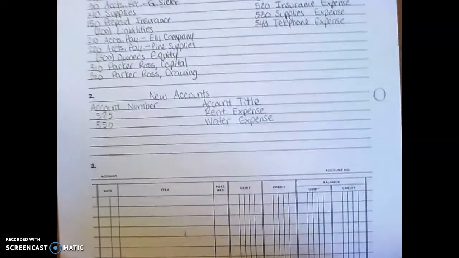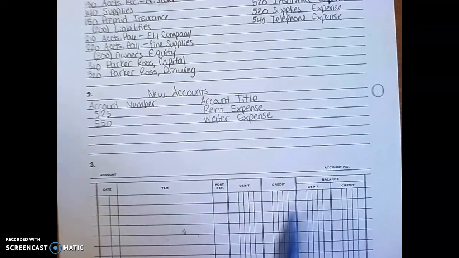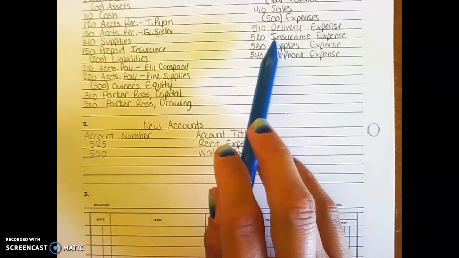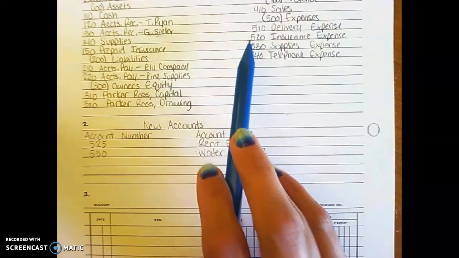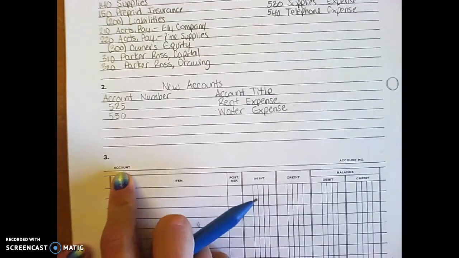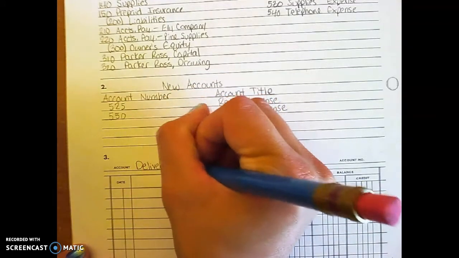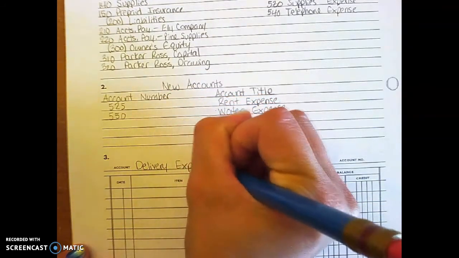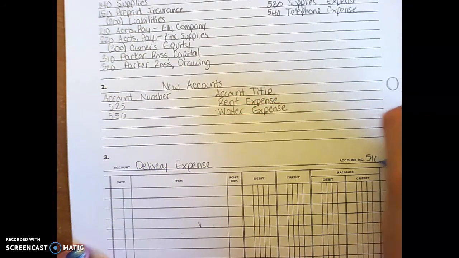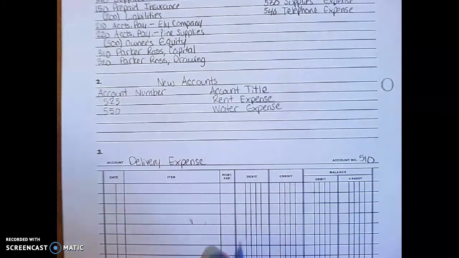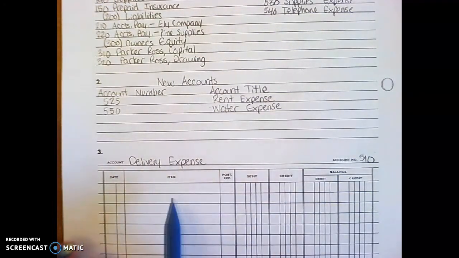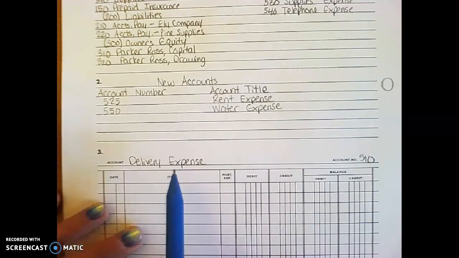Our last thing we need to do is open the account for delivery expense in step 3 down here. So delivery expense, we gave the number 510 to. So we first need to write the account title, delivery expense. And the account number is 510. And that's all we have to do to open the account down in our working papers here, which would be our general ledger, which we will start posting from tomorrow.